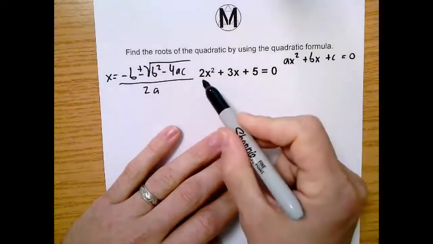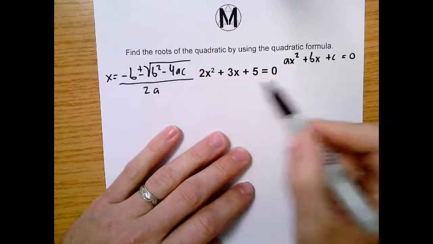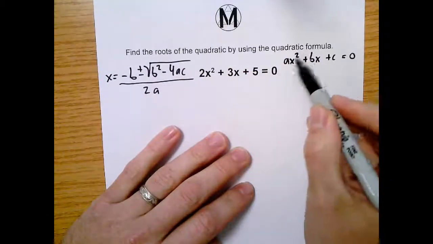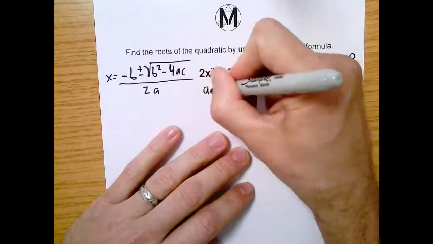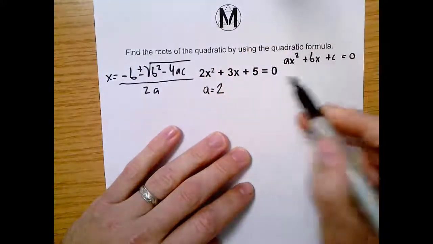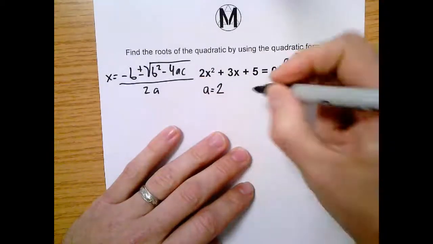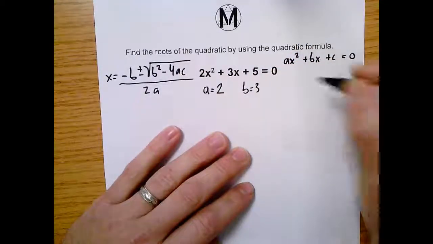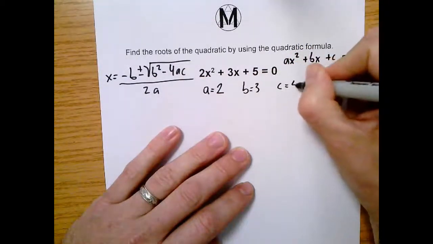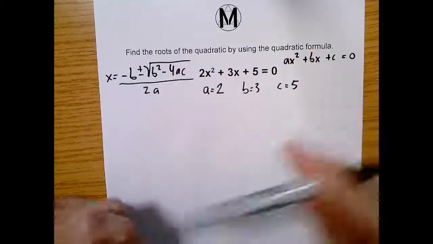So lucky for us, we are already in standard form, so we just need to find our a, b's, and c's from this. So ax squared, the coefficient is 2, so a is 2. Okay, the coefficient here on the bx is 3, so my b is 3, and the constant, the one all by itself, is 5, so my c value is 5. Okie dokie. Now all we gotta do is plug these in and go from there.